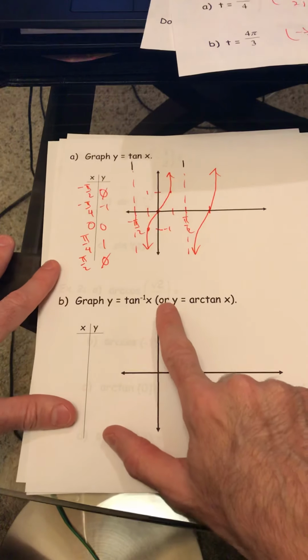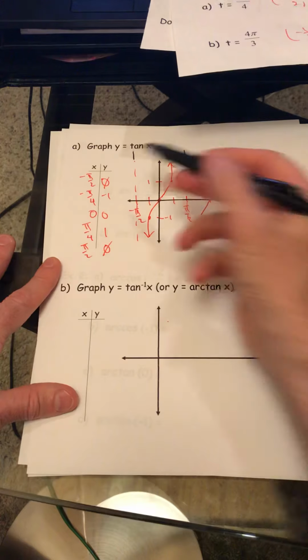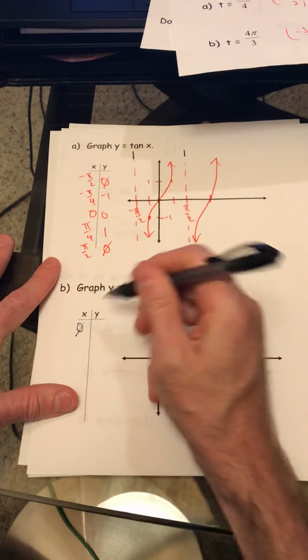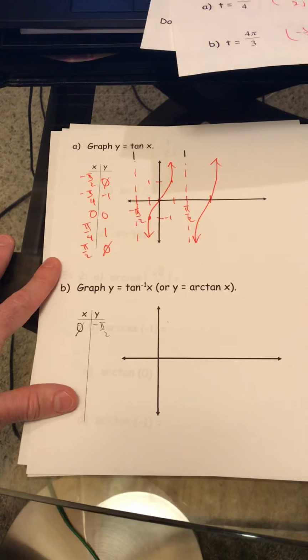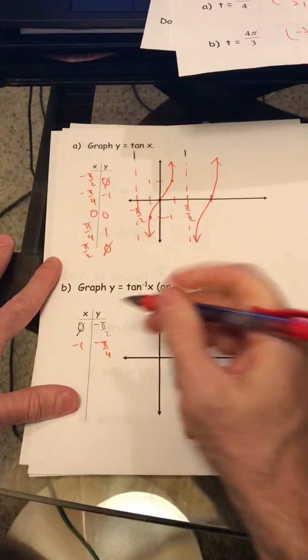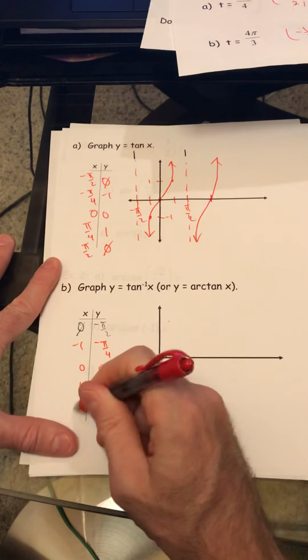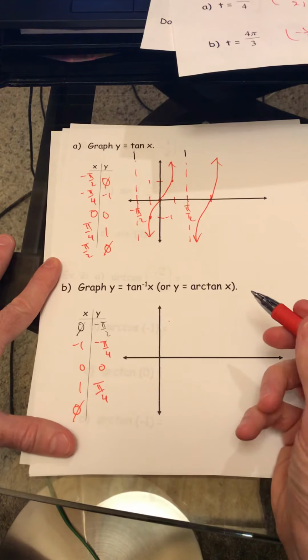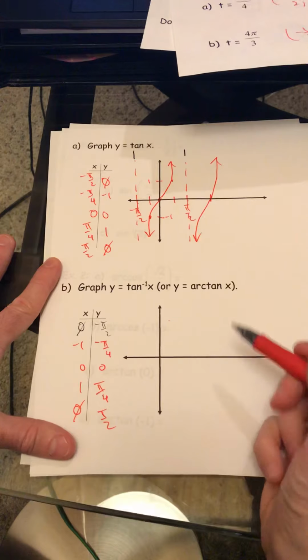All right, so inverse tangent. Now we're just going to flip all of these around. Well, when we flip these around, something a little different is going to happen.